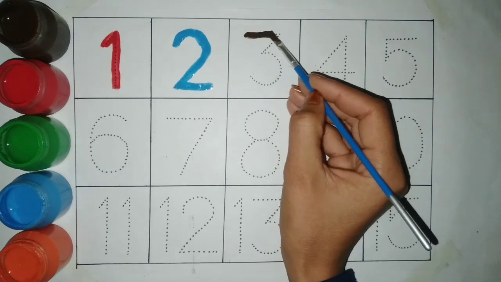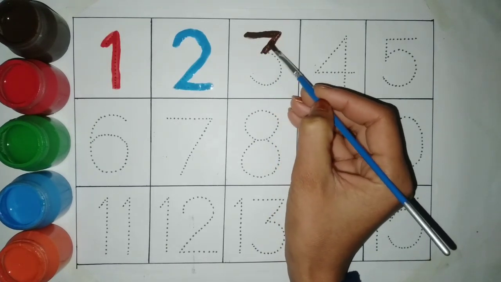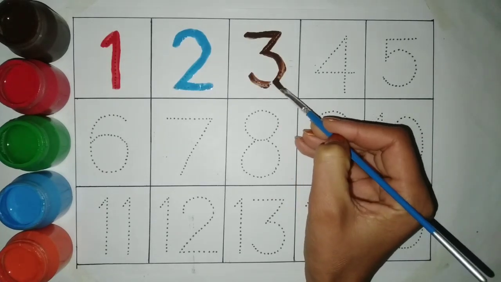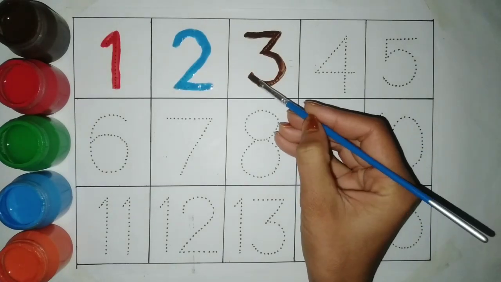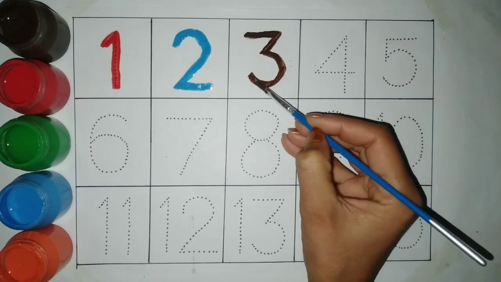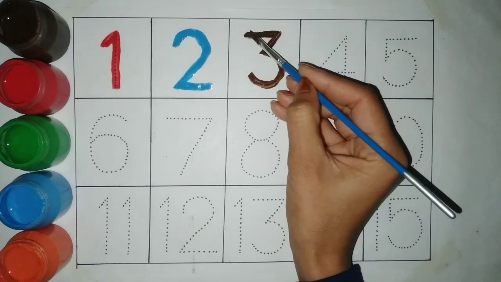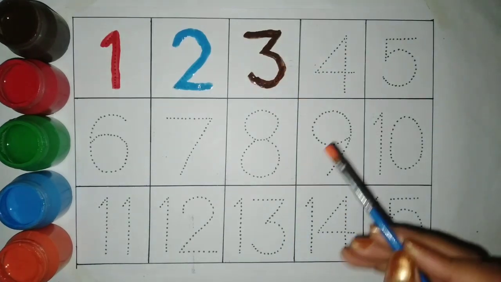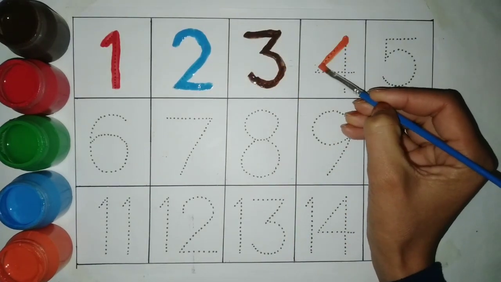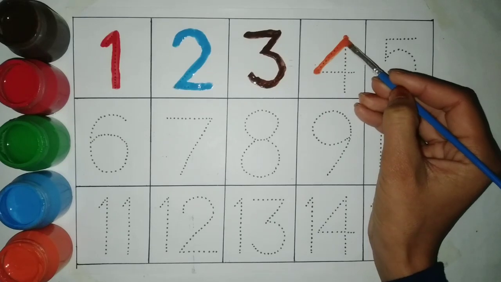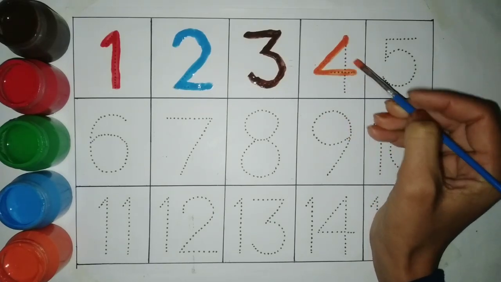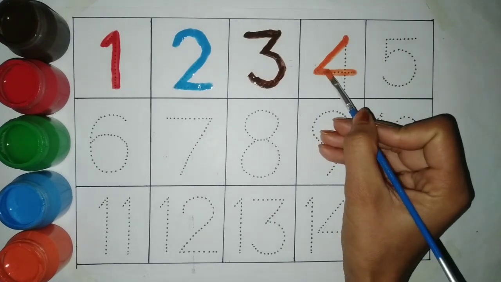Brown color. 3. Kids, this is 3. Orange color. 4. Kids, this is 4.